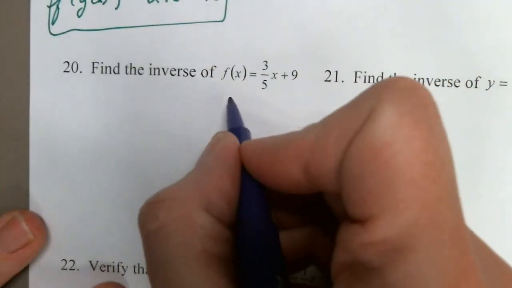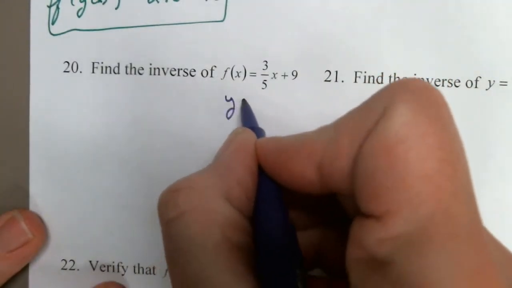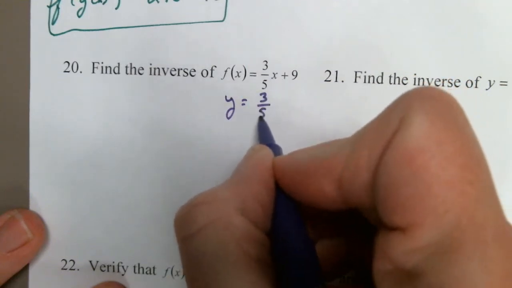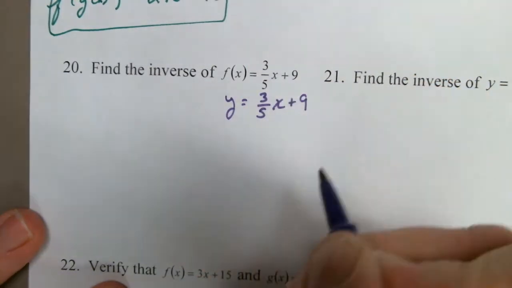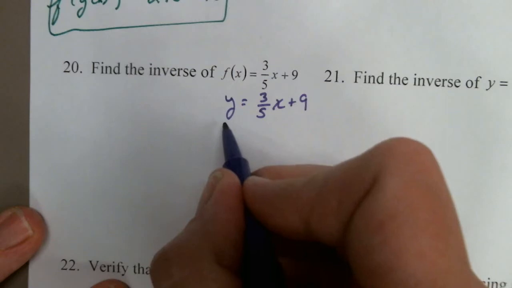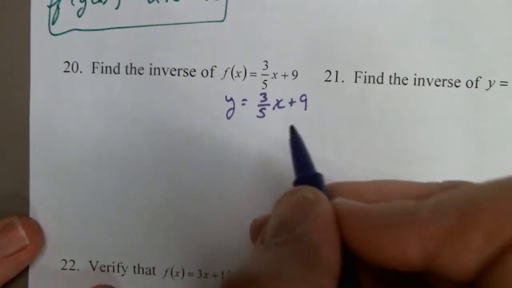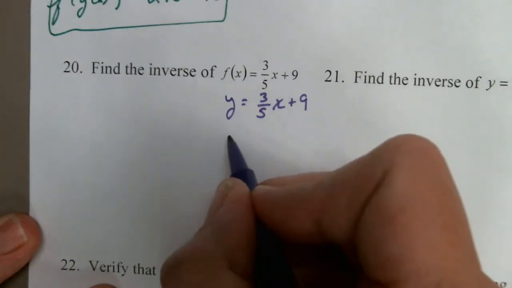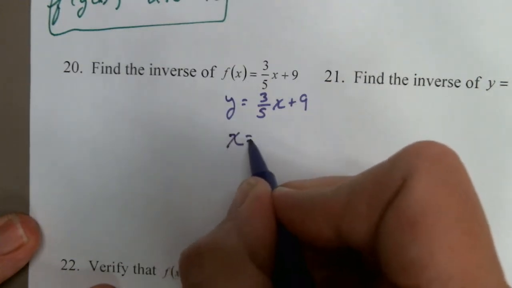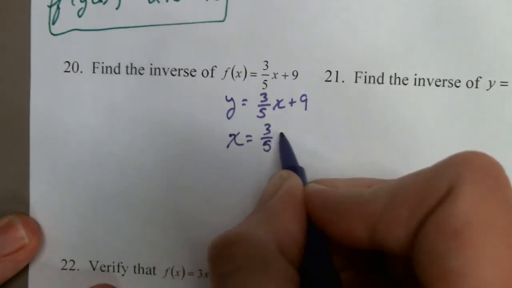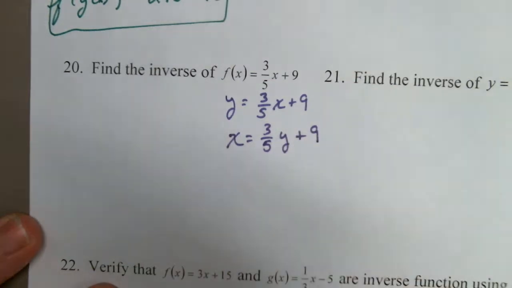Well, remember the process. We have to start by changing the f of x to y just to make it easier to handle when we do the algebra. Now, what we're going to do is switch the x and the y because in the inverse function, the domain and range swap places. So instead of y, it's going to be x equals 3/5 times y plus 9. After that, all we have to do is solve for y.